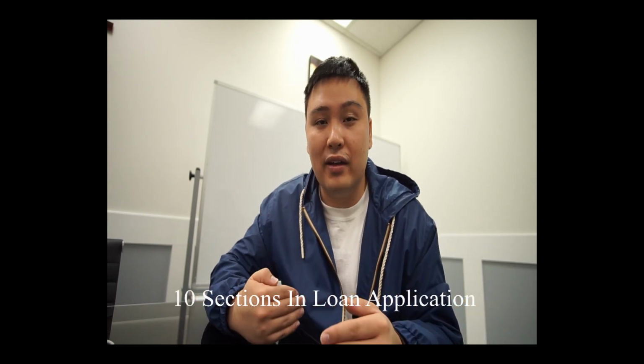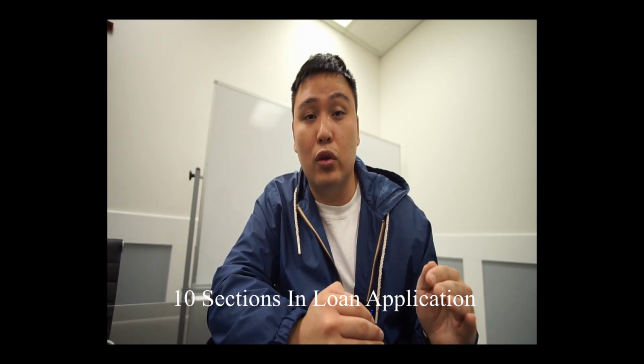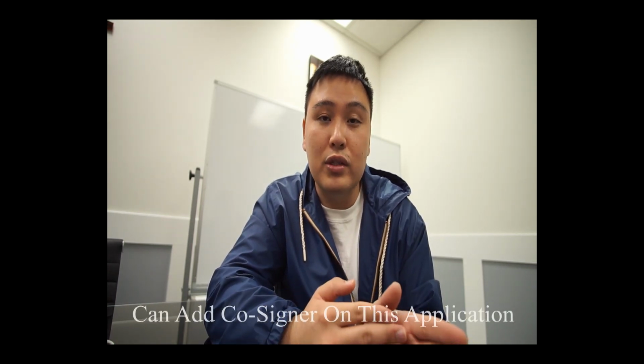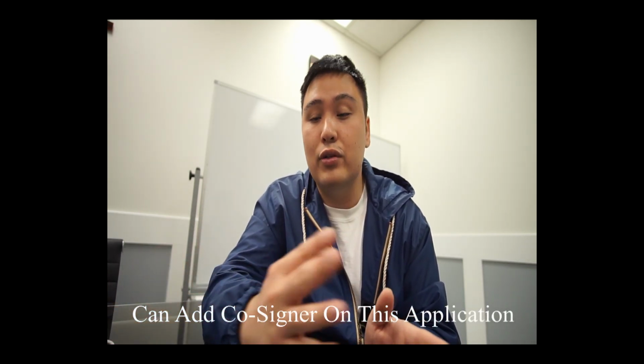So once you have all of these documentations and you've filled out sections 1 through 10 on the residential loan application, there's gonna be 10 different sections. Most of it's gonna be your personal information, your financial information, the address that you want, basically just the normal stuff. If you have a co-borrower or co-signer, this is the time for you to put their information in as well. So all of it's gonna be covered inside of these 10 sections.